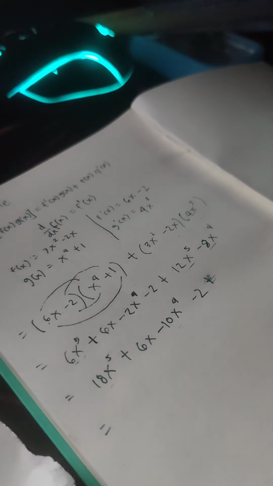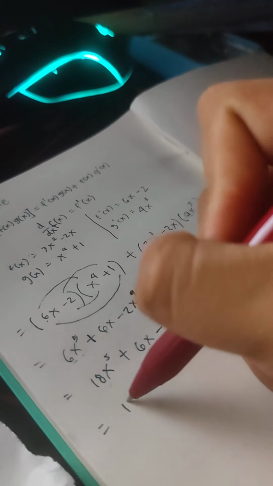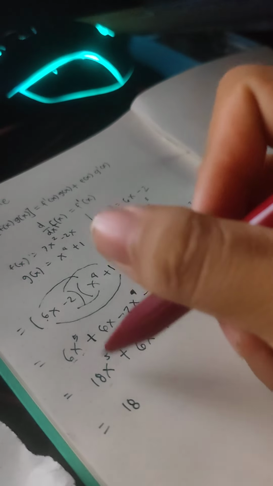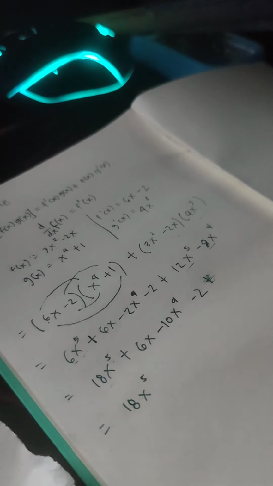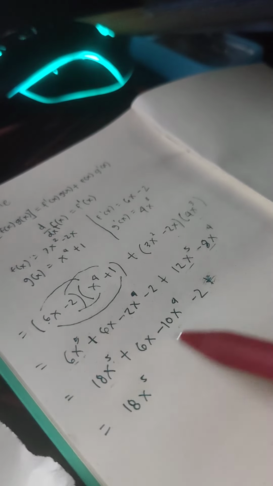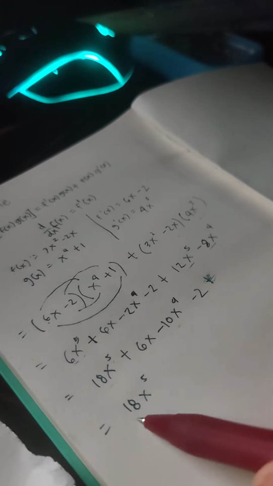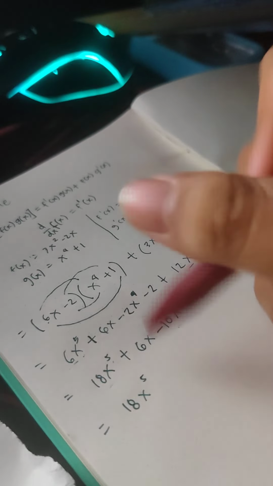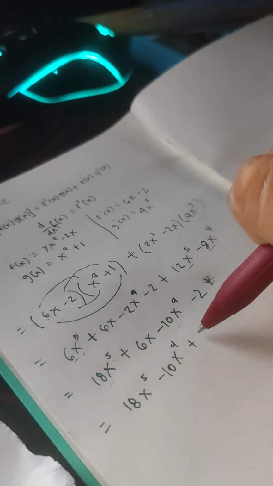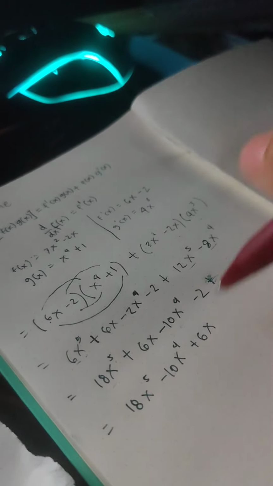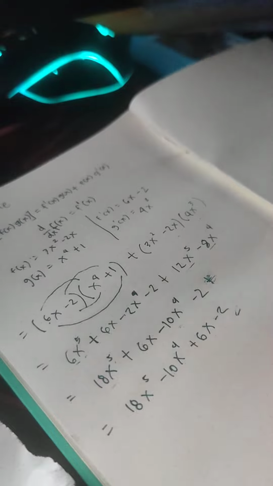So first, you put this 18x raised to 5 first, because that's the highest exponent, and then you put this one next to the first term. So minus 10x raised to 4 plus 6x, ito na, minus 2. So ayun na yung derivative.